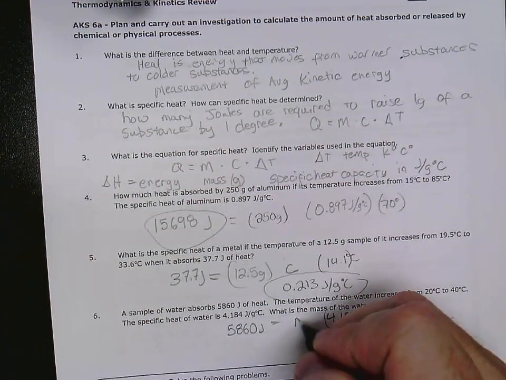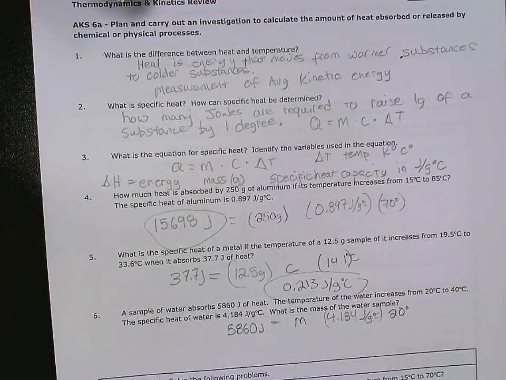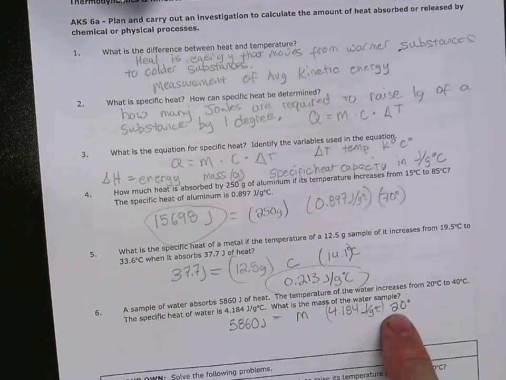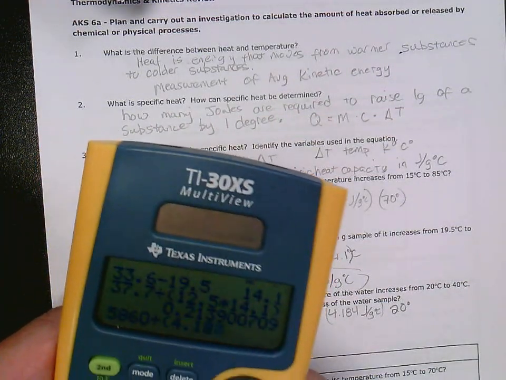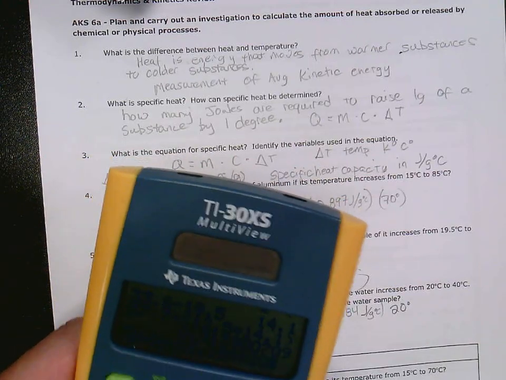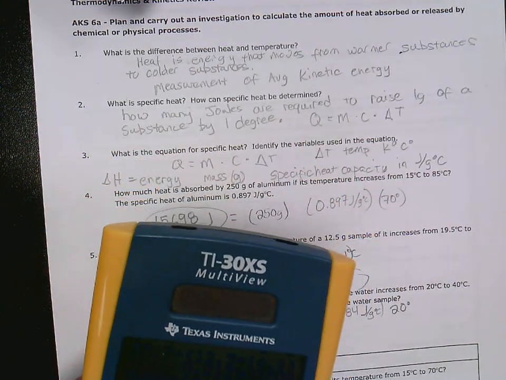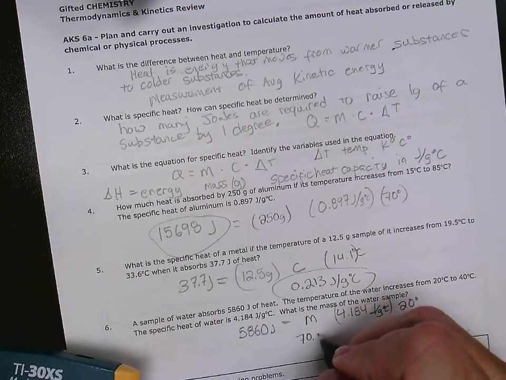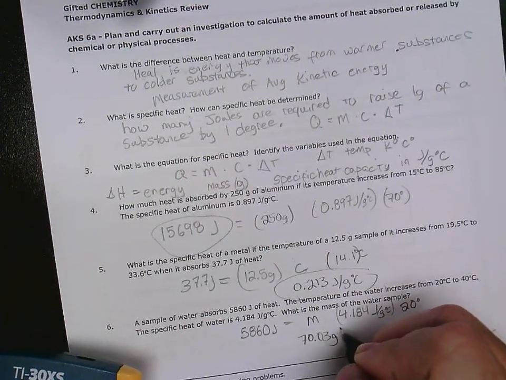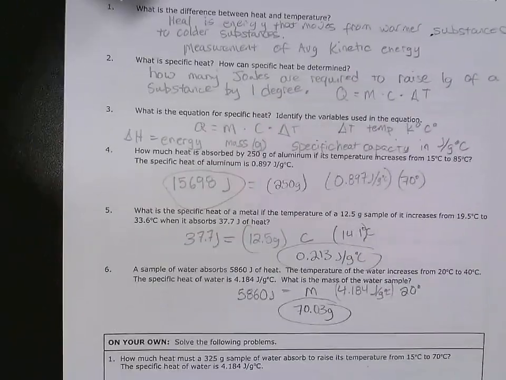So M is what I'm solving for here. Again, same process. Multiply these two together, divide that answer by that answer. 5860 divided by parentheses 4.184 times 20 degrees, 70.03 grams. That is my units there.